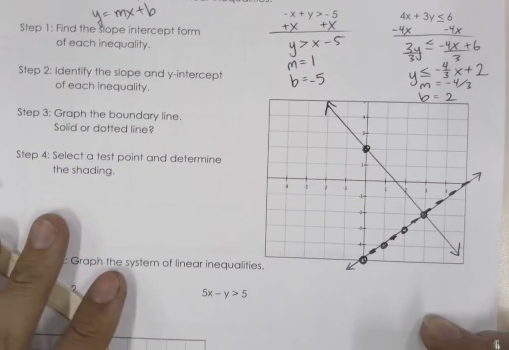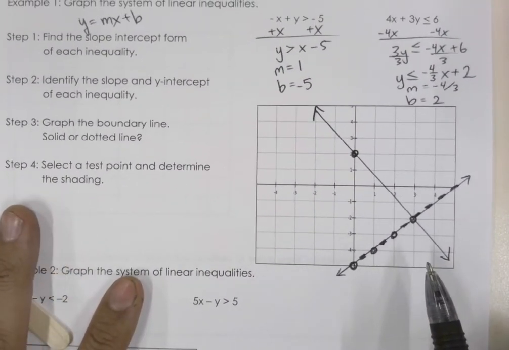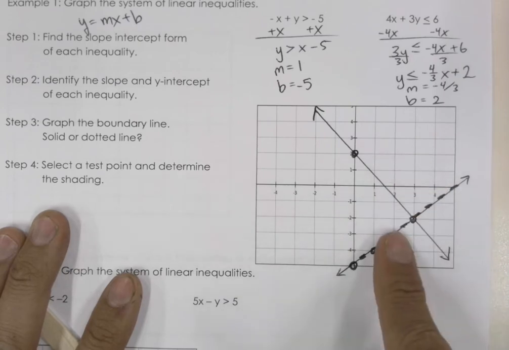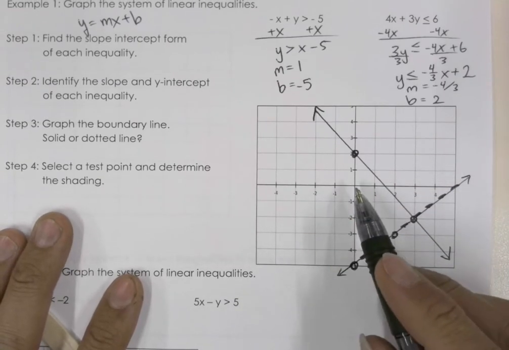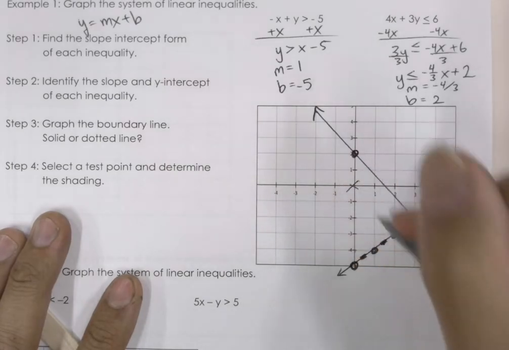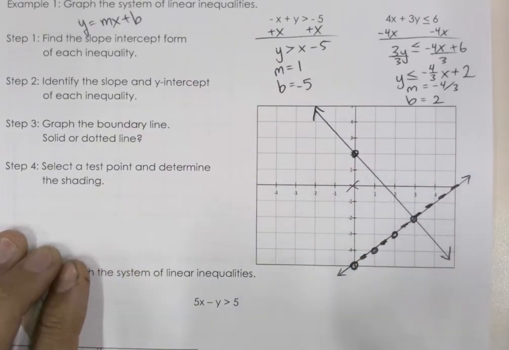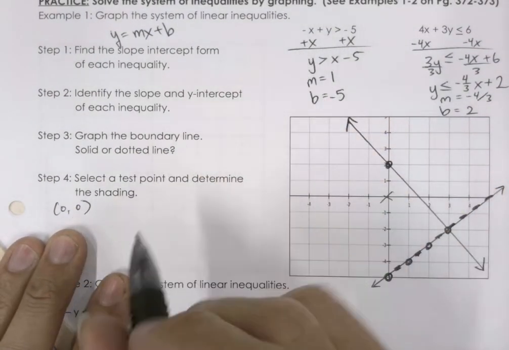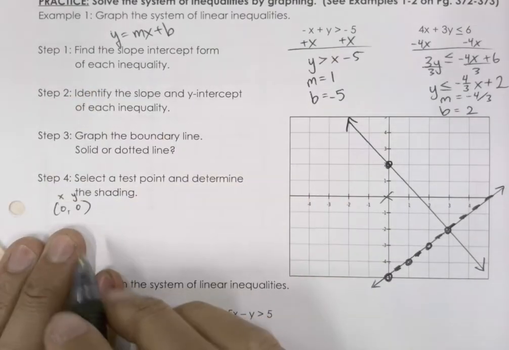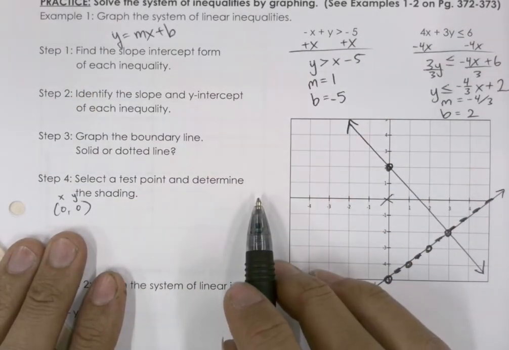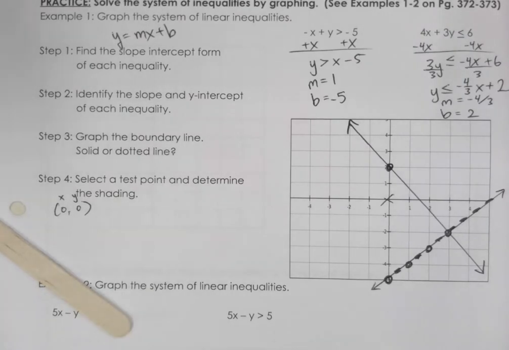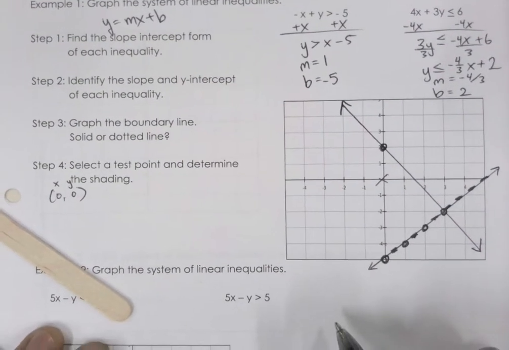Solid line. And now we want to select a test point to determine which of the regions we shade in. Okay, let's go ahead and start with 0, 0. Let's start with this test point here. What we're going to do with that test point, 0, 0, is we're going to substitute x is 0, y is 0 into the first inequality. And if it's true, we're going to shade that side in. Then we're going to test in the second inequality, and we're going to shade that side in.